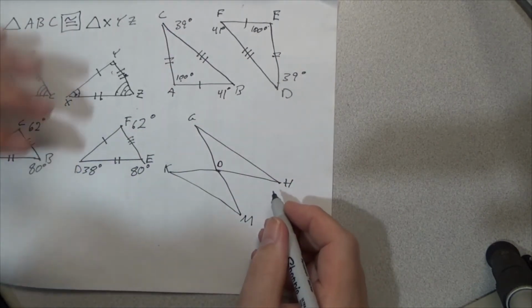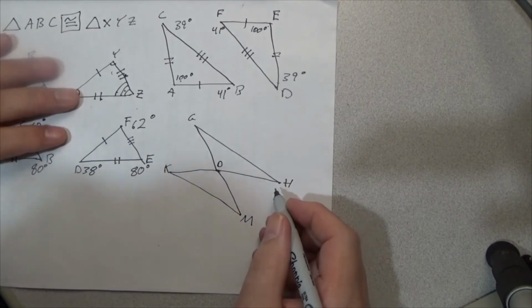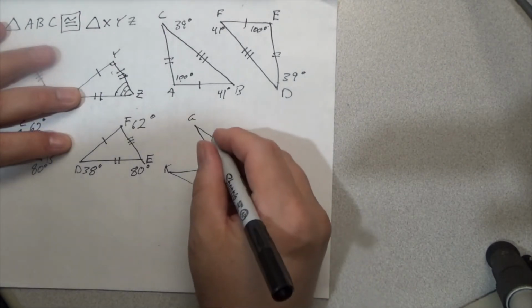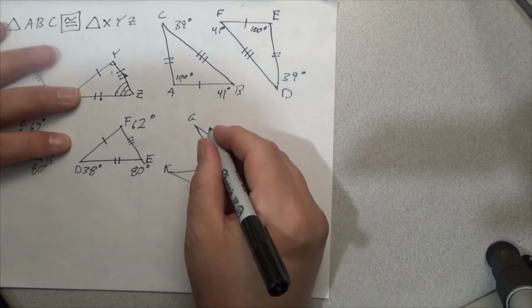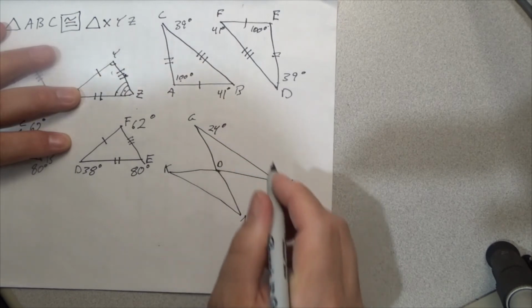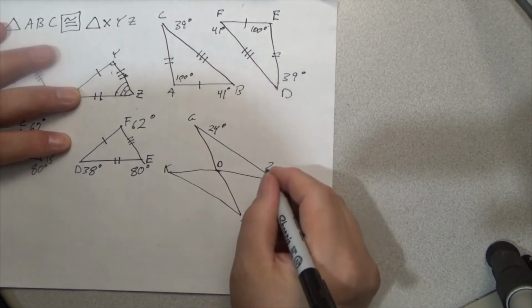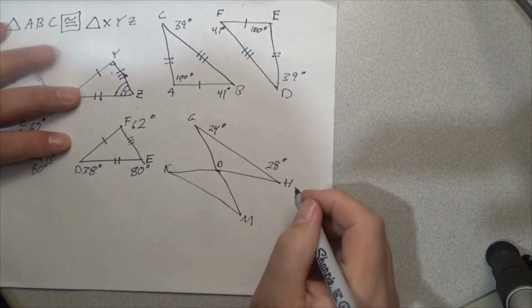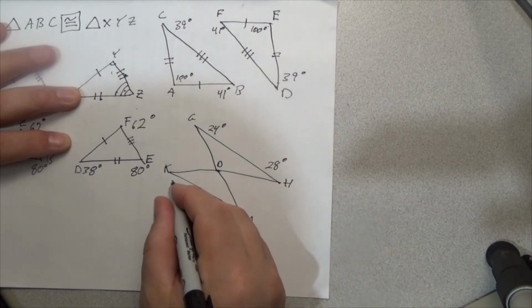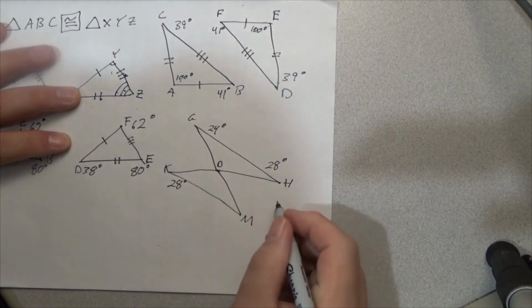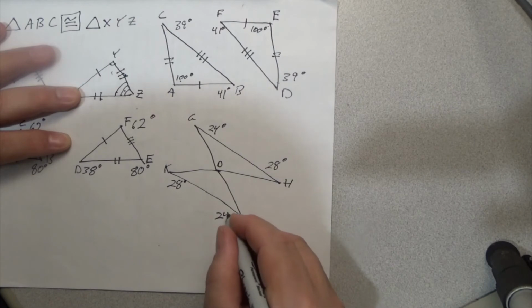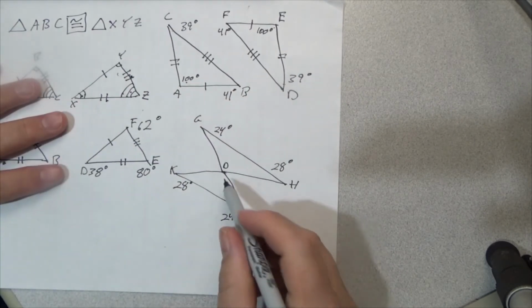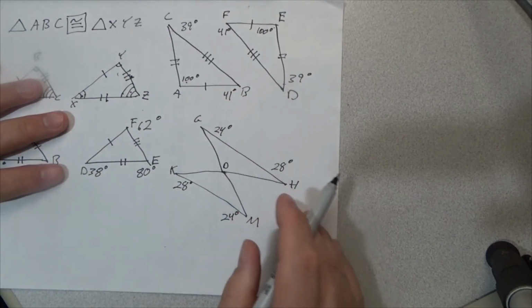Now, a couple of things are given to us and a couple of things we have to understand. So this angle right here is 24 degrees. This angle right here is 28 degrees. This angle here is 28 degrees. And this one is 24 degrees. They don't tell us what this angle is right here.